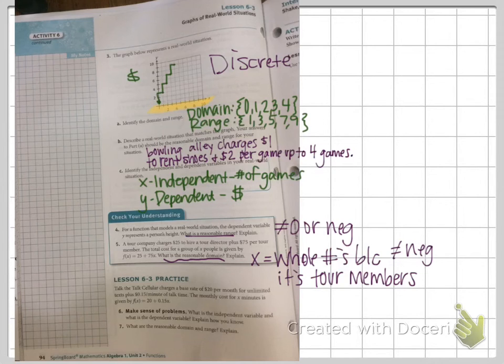Okay. Number 5, what is the reasonable domain? If you're talking about your domain, it looks like the total cost of a group of X people. X is your tour members in this situation. So X has to be whole numbers, because it's tour members. You can't have half a person, and they cannot be negative. You don't have negative people.